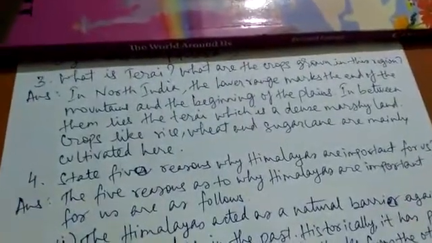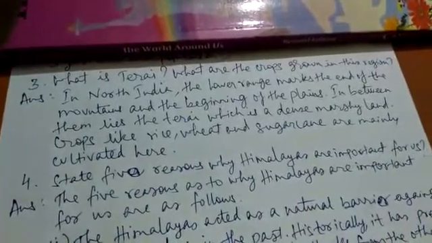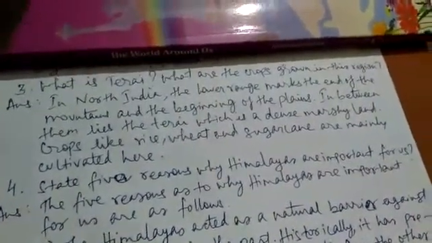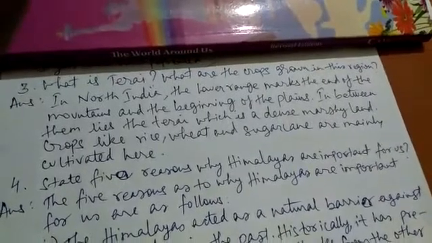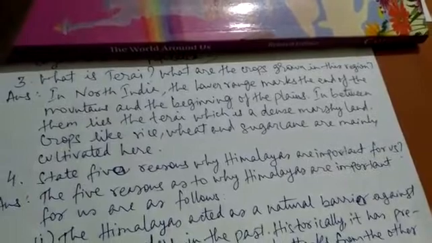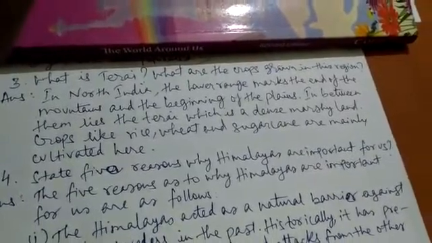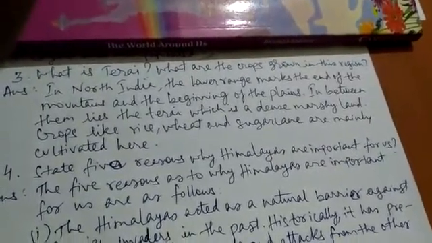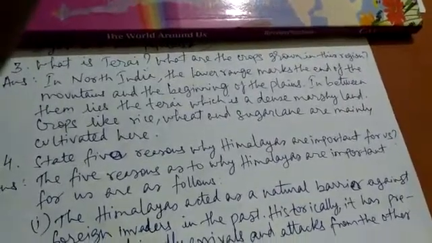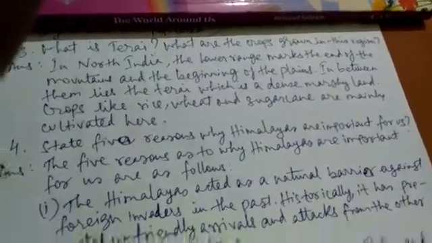Now let's see question number 3. What is Terai? What are the crops grown in this region? So the answer is in North India, the lower range marks the end of the mountains and the beginning of the plains. In between them lies the Terai, which is a dense marshy land. Crops like rice, wheat and sugarcane are mainly cultivated here.